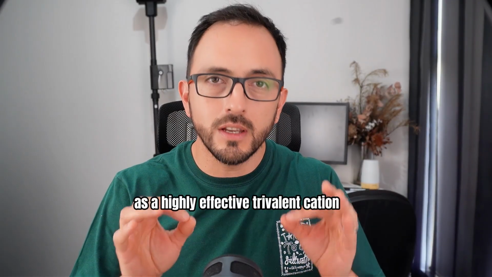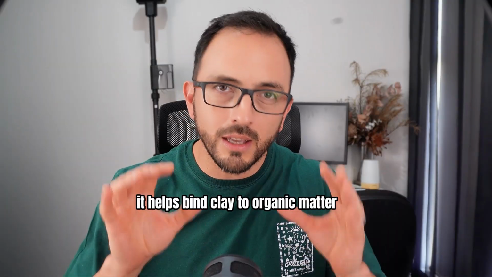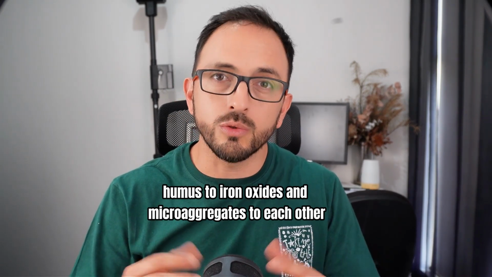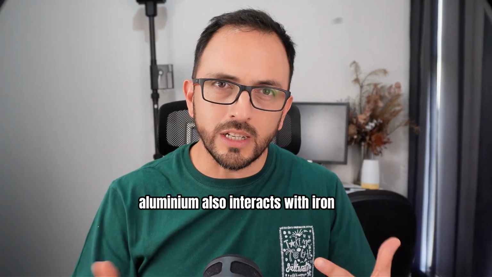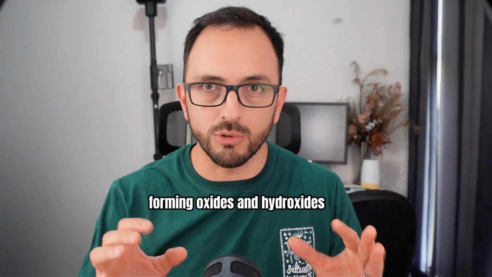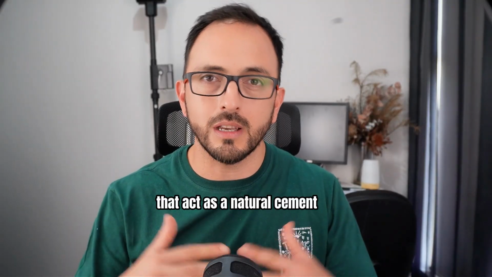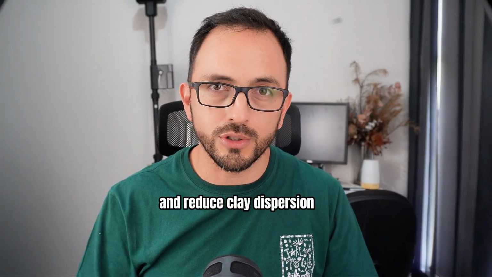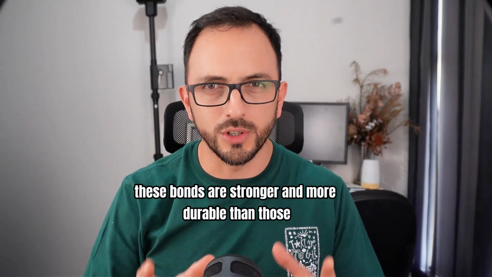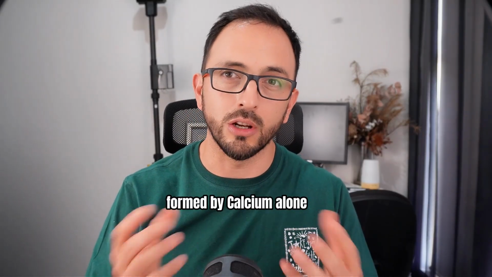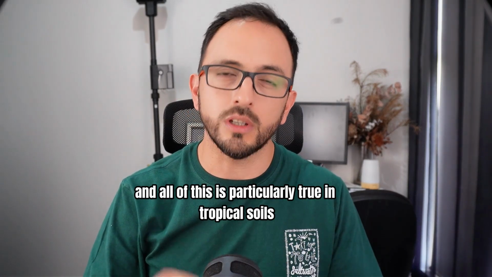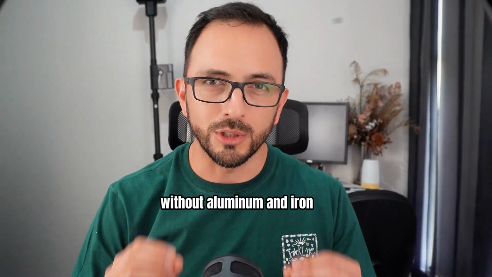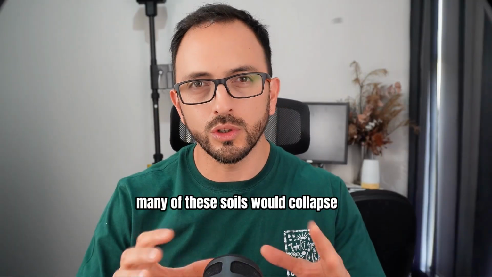When aluminum is part of these stable organomineral complexes, it acts as a bridge between particles. As a highly effective trivalent cation, it helps bind clay to organic matter, humus to iron oxides, and microaggregates to each other. Aluminum also interacts with iron, forming oxides and hydroxides that act as a natural cement in the soil. These compounds stabilize microaggregates and reduce clay dispersion. These bonds are stronger and more durable than those formed by calcium alone. And all of this is particularly true in tropical soils, volcanic soils, and highly weathered soils. Without aluminum and iron, many of these soils would collapse structurally.